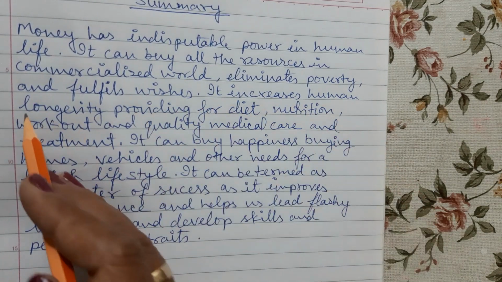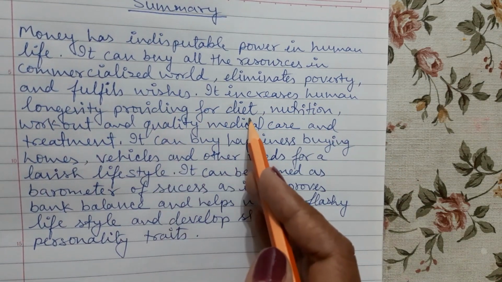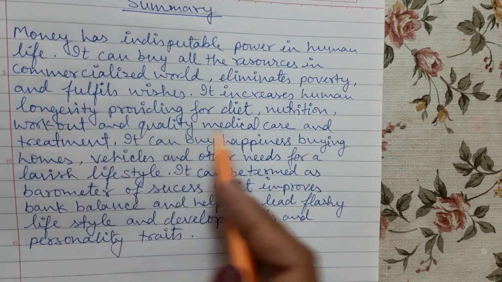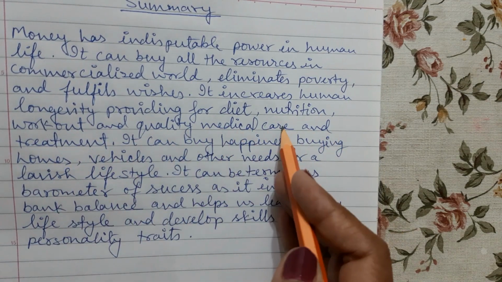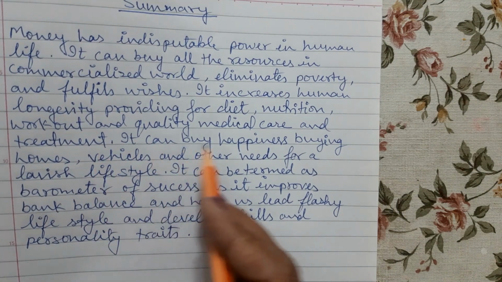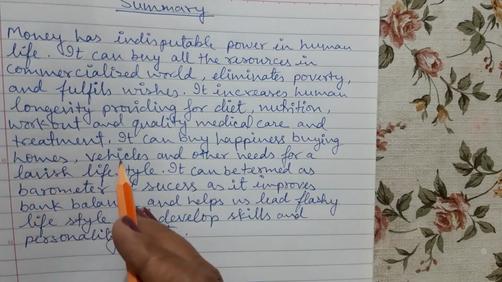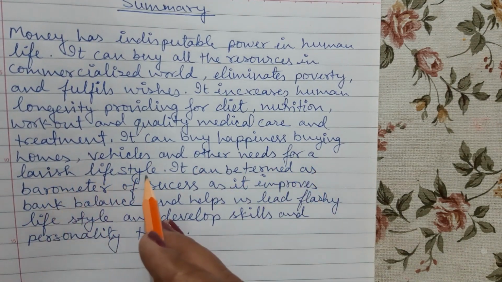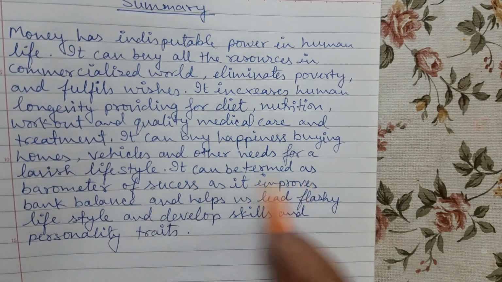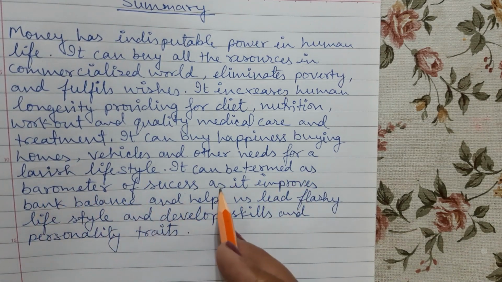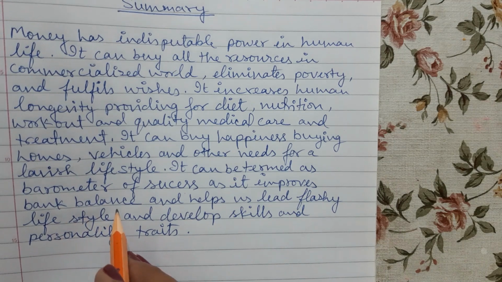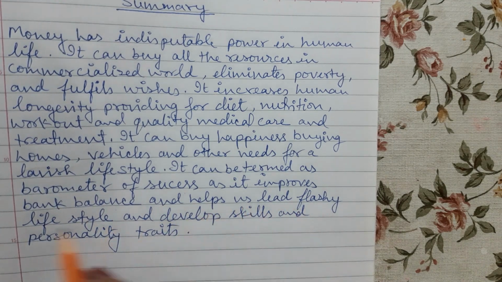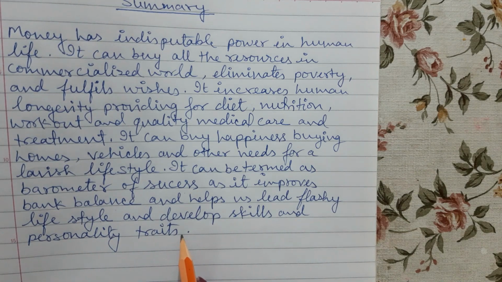It increases human longevity, providing for diet, nutrition, workout, and quality medical care and treatment. It can buy happiness, buying homes, vehicles, and other needs for a lavish lifestyle. It can be termed as the barometer of success as it improves bank balance, helps us lead a flashy lifestyle, and develop skills and personality traits.